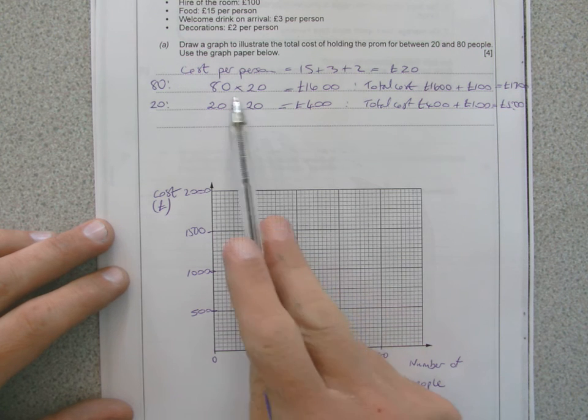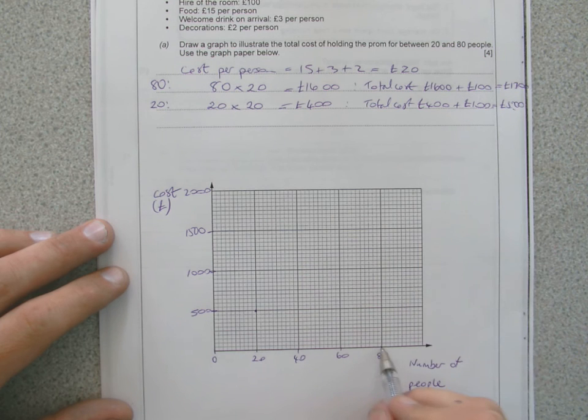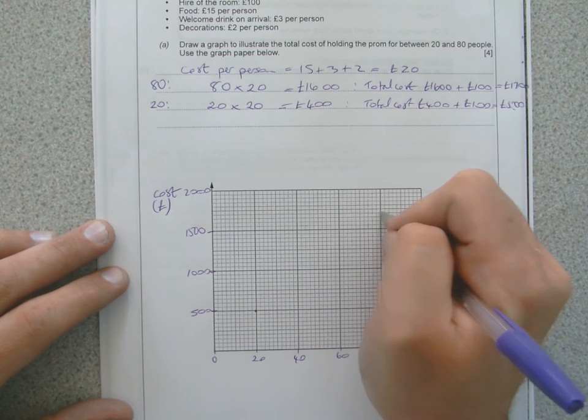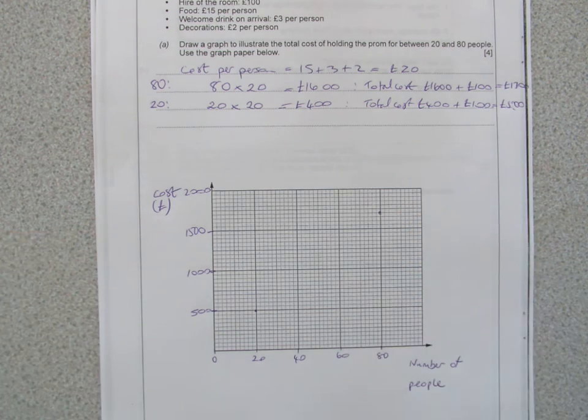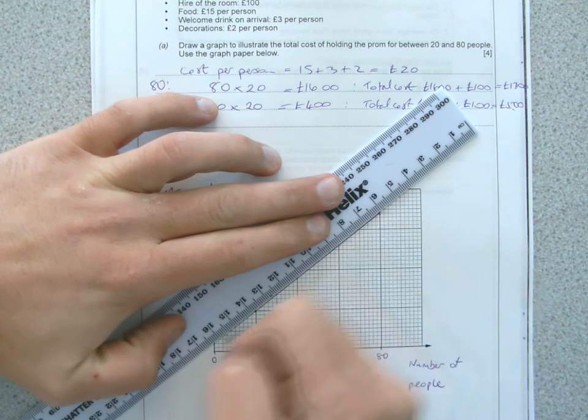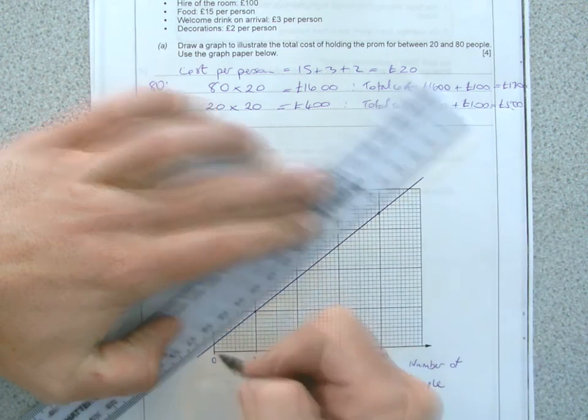So when 80 people attend, it will be £1,700. So across to 80, up to 1,700. So 1,500, 1,600, 1,700 will be there. So there's my line here. Okay. So if I join these 2 points, there's my straight line there that I need.